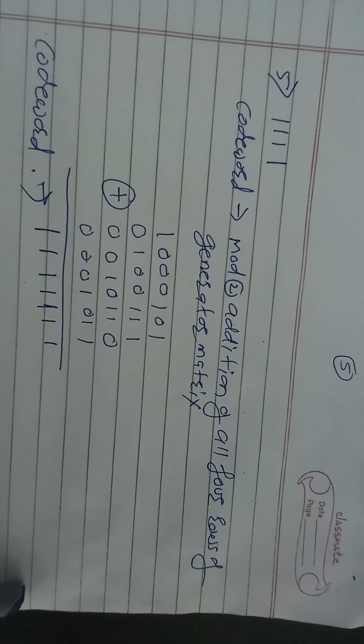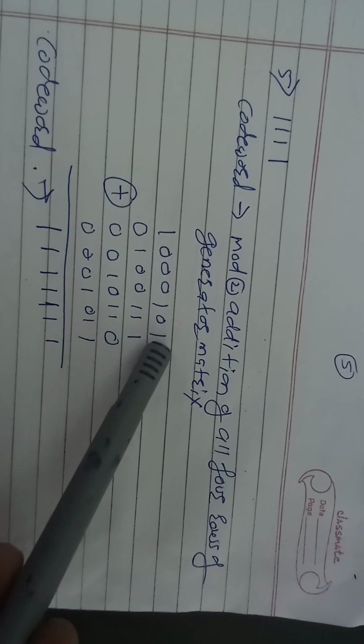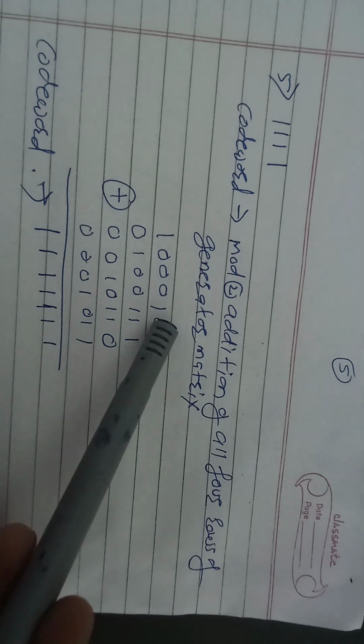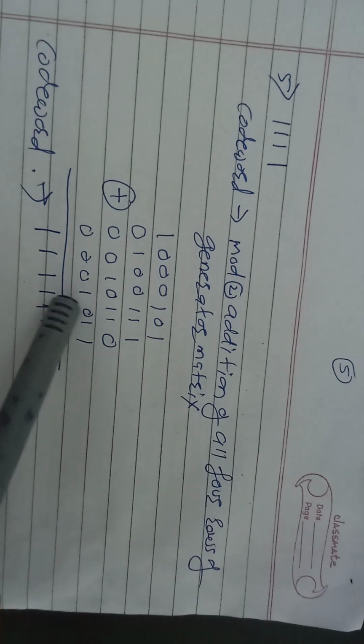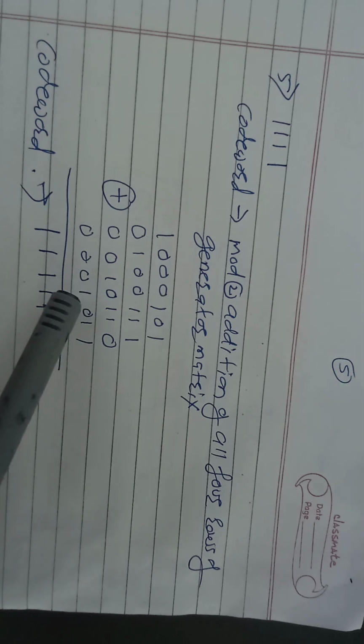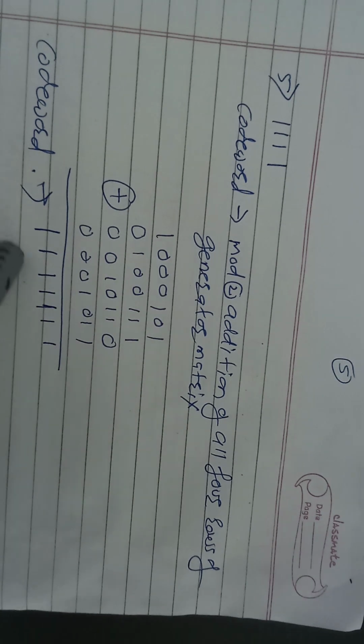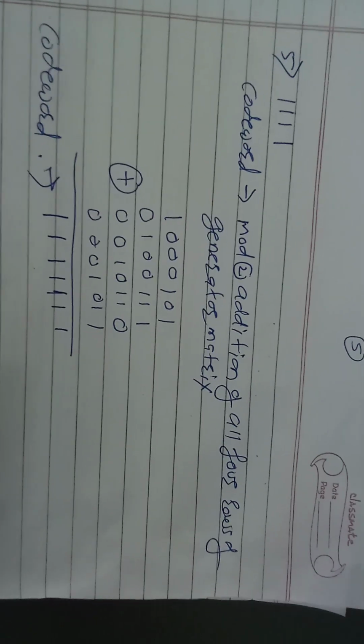Last is this one, triple 1. So you have to add all the rows of the generator matrix. So odd ones 1, again odd 1 1, again odd 1 1. So this is 1, again odd 1, odd 1, odd 1. So this is your code word.